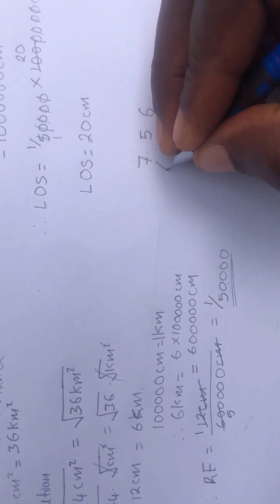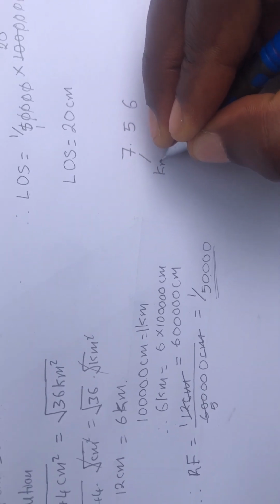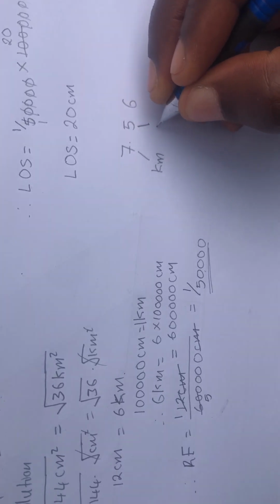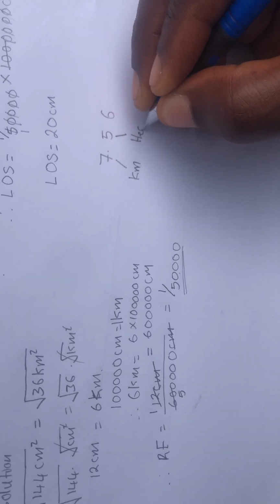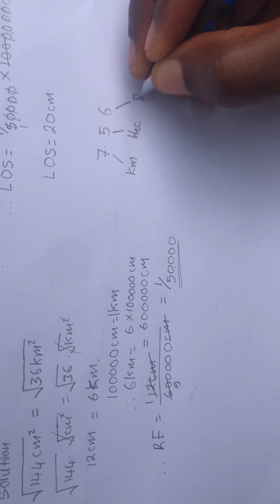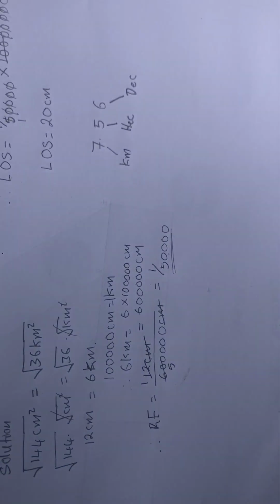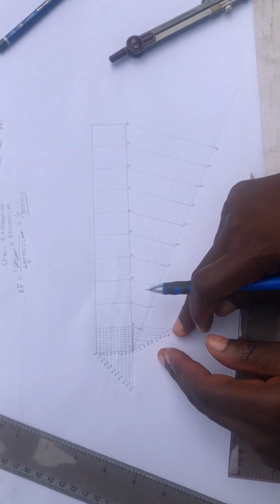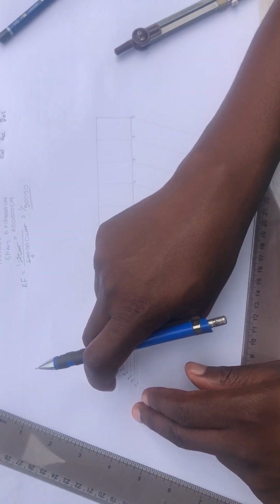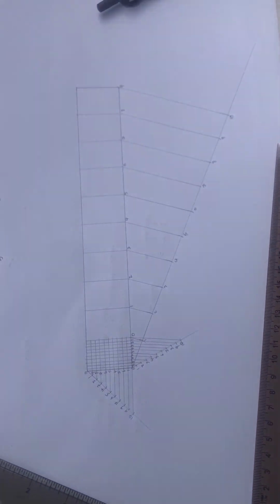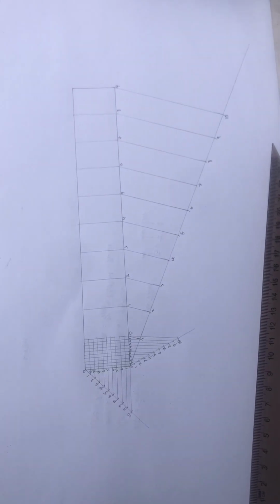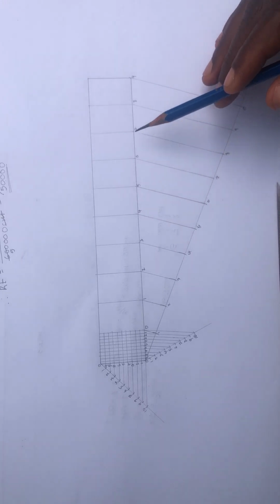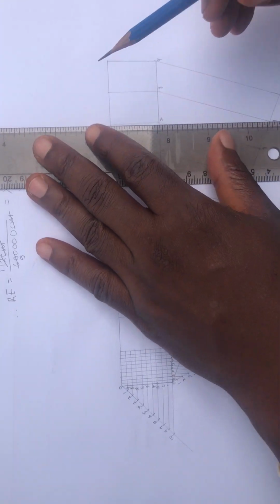7.56. This 7 is kilometers. This 5 is hectometers. And this 6 is decameters. So on the scale, this is the kilometer section, this is hectometer section, and this is decameter section. So we're going to be showing our numbers now. 7 to count 1, 2, 3, 4, 5, 6, 7. Put this your line.